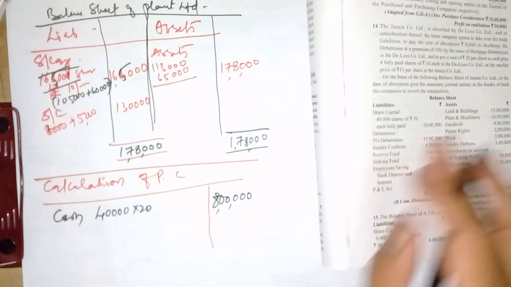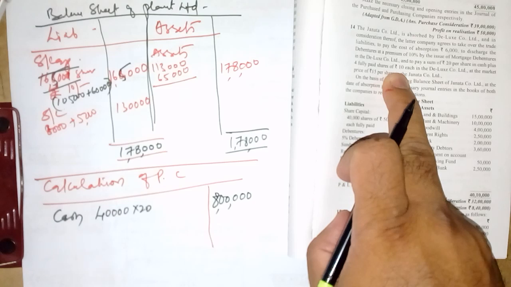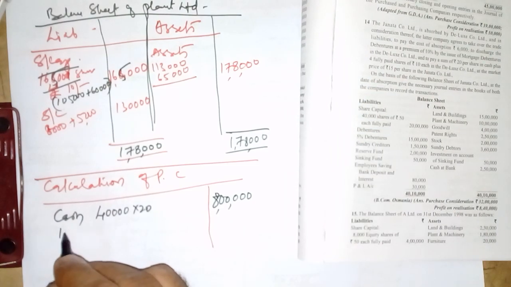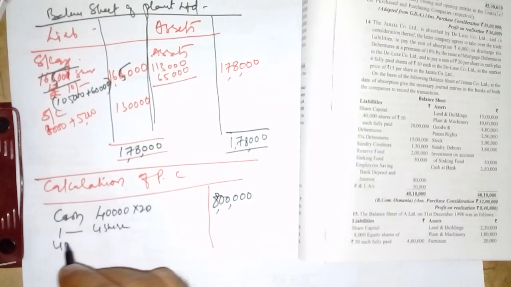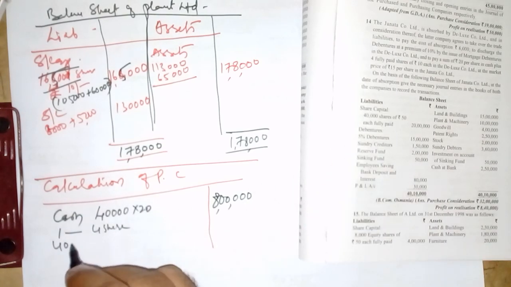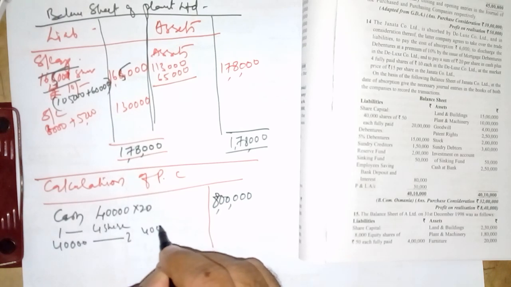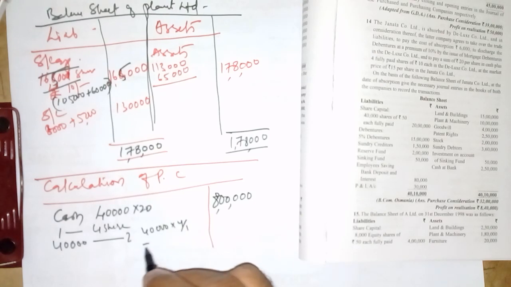Alright. Then further it says 4 fully paid shares of rupees 10 each at 15 per share. So one shareholder will get 4 shares. 40,000 we have, 40,000 will get how many shares? So 40,000 into 4 by 1 is equals to 1,60,000 shares.